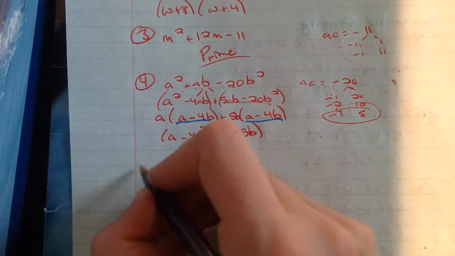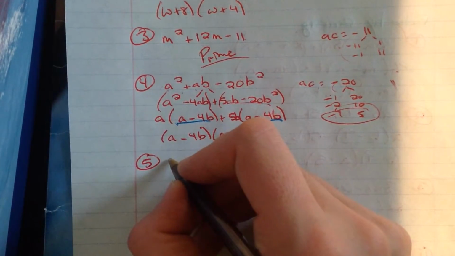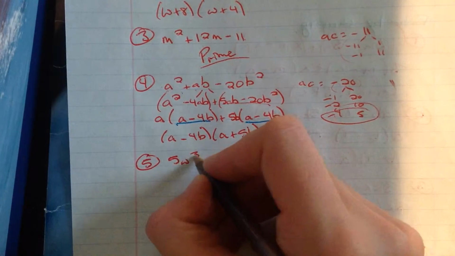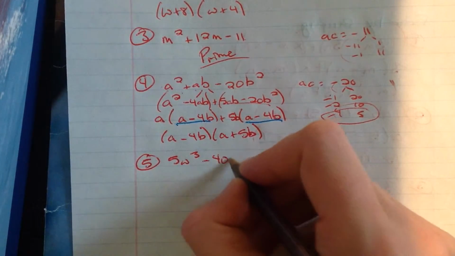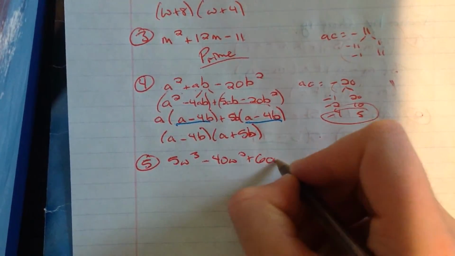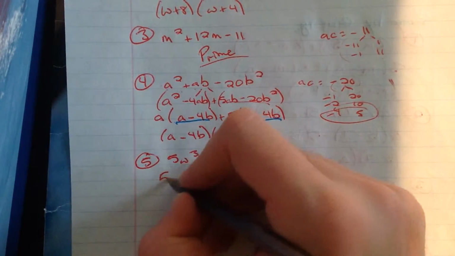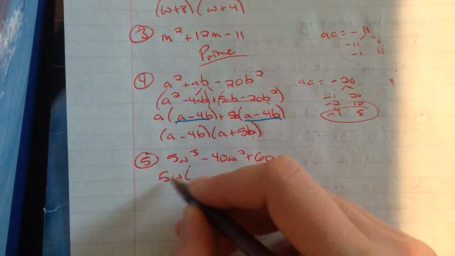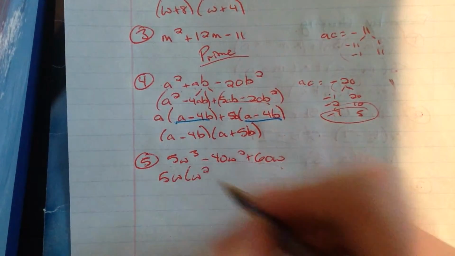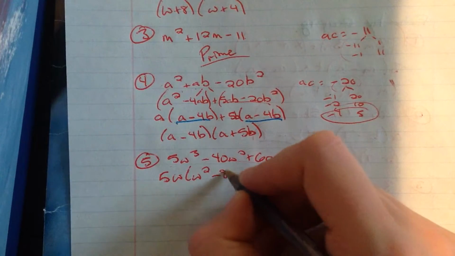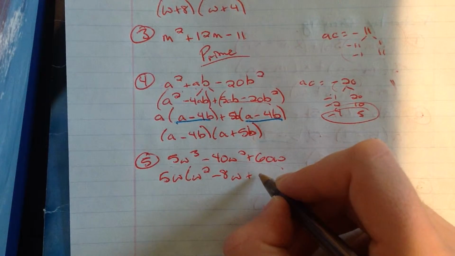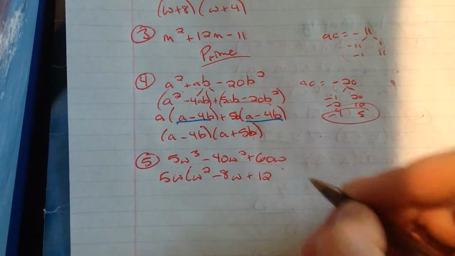One last example. What if I have 5w cubed minus 40w squared plus 60w? Well, the first thing you could do is, what do they share in common? 5w. Pulling that out front, the greatest common factor, I'm left with w squared minus 8w plus 12.